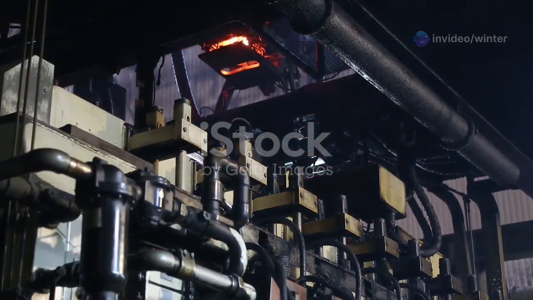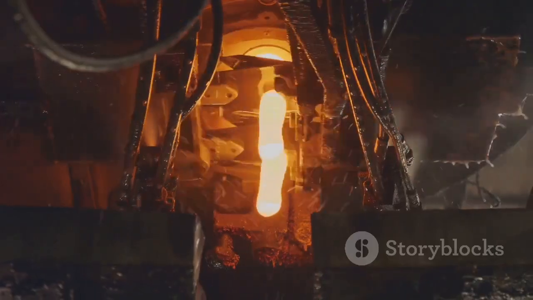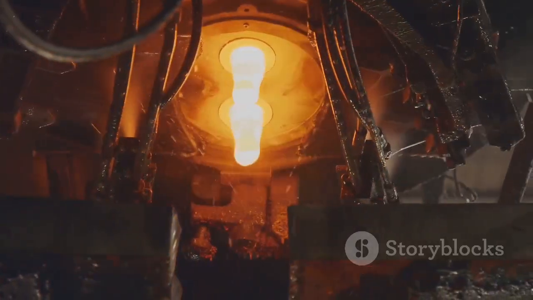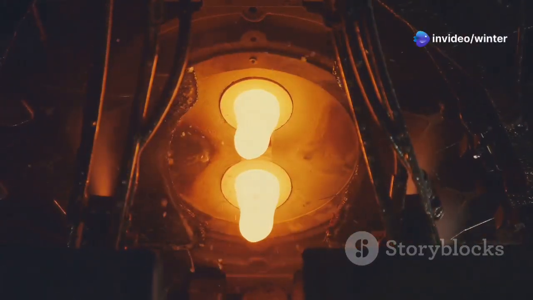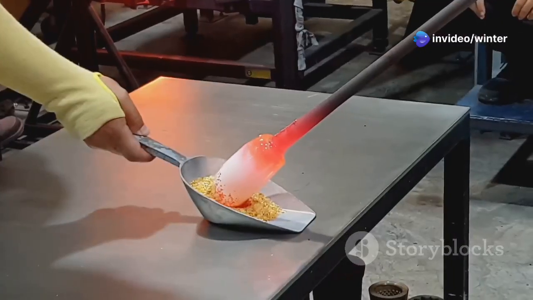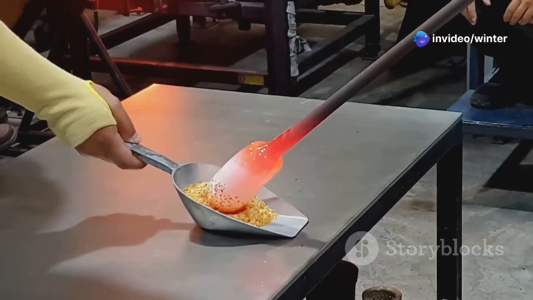To make glass, the mixture of silica sand, soda ash, and limestone is fed into a giant furnace. Inside the furnace, the mixture is heated to temperatures of over 1500 degrees Celsius. The intense heat melts the ingredients together, forming a thick molten liquid. Once the glass is molten, it can be shaped in numerous ways.